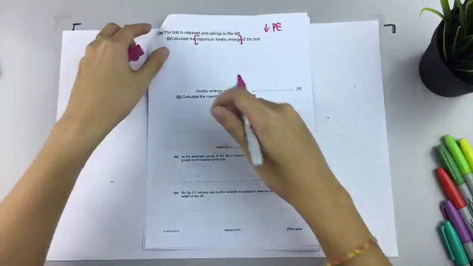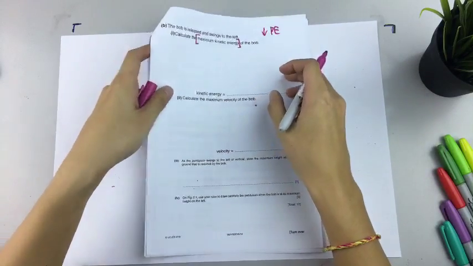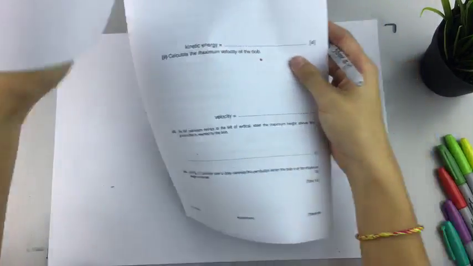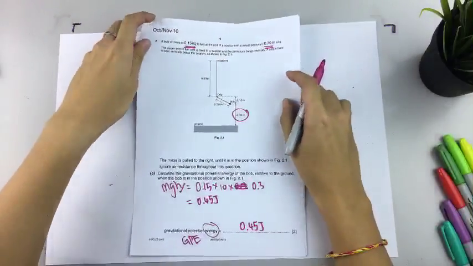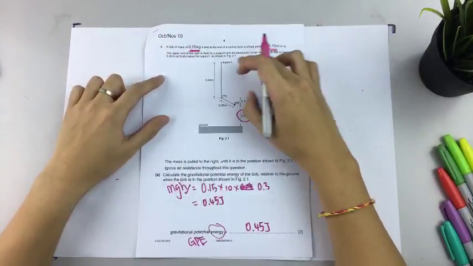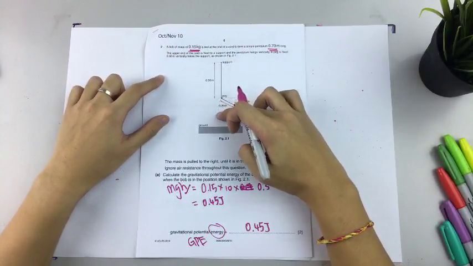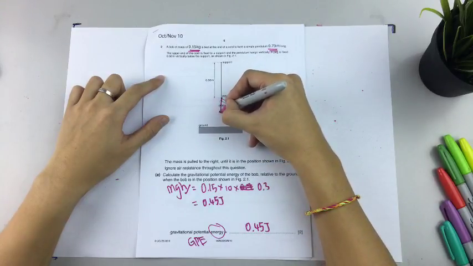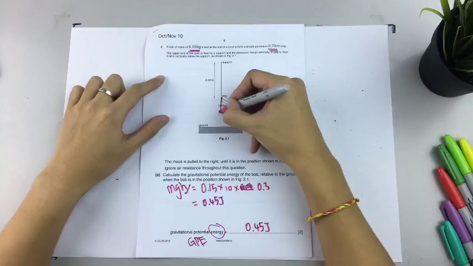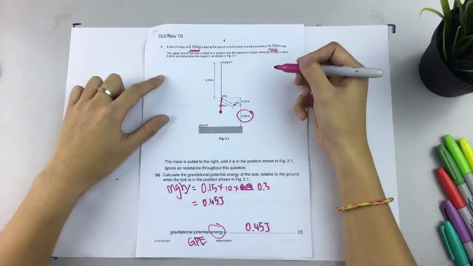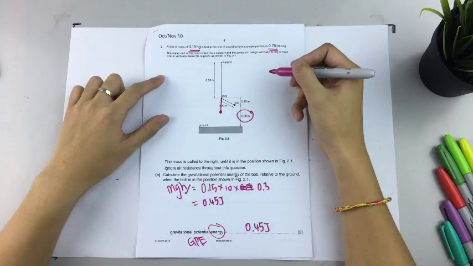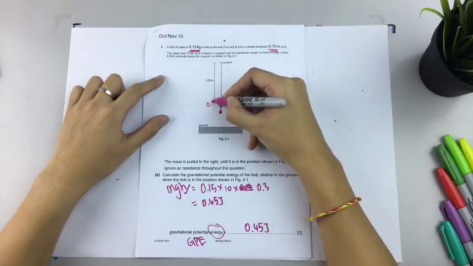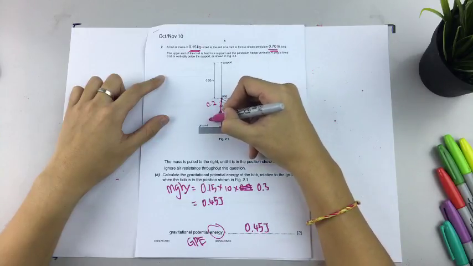Let's check from the front. Which part will the bob have the lowest gravitational potential energy? The whole thing is 0.7, and the lowest part should be somewhere here in the middle. If it's in the middle, then the top will be 0.2, the bottom will be 0.2.